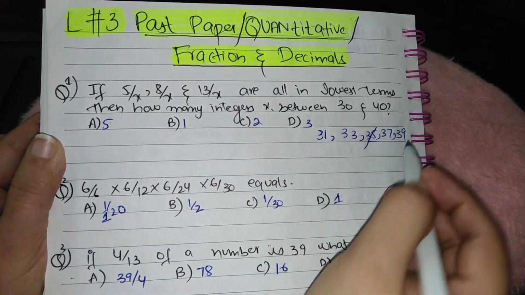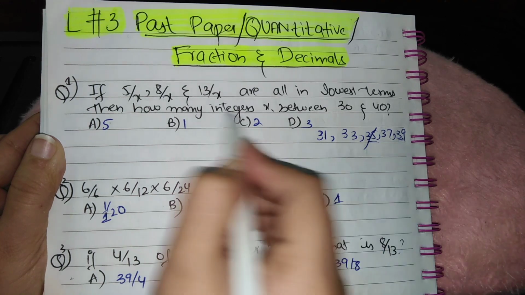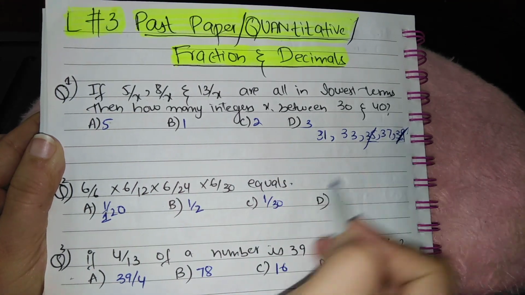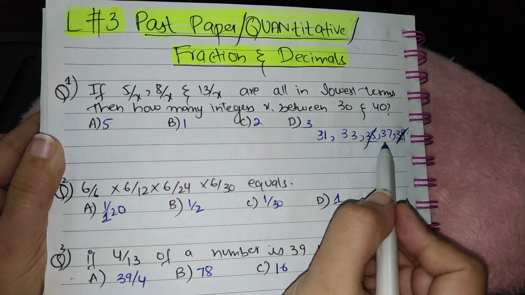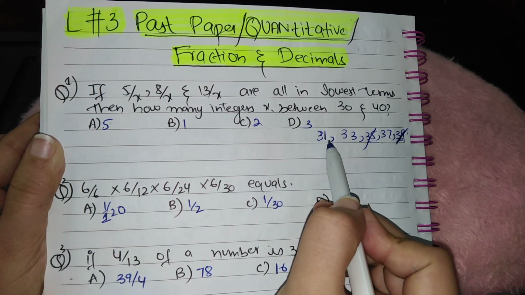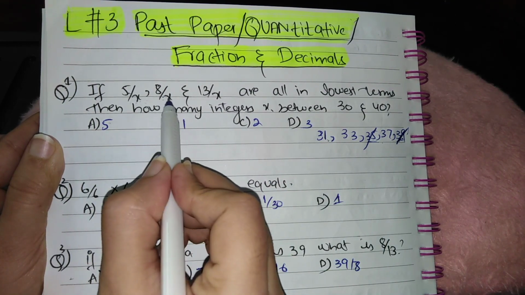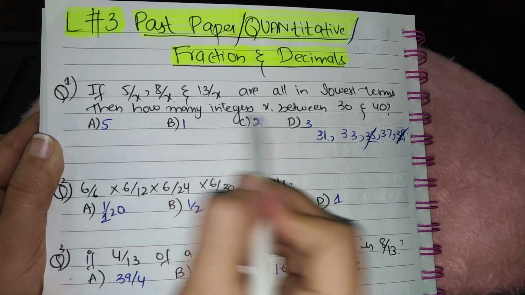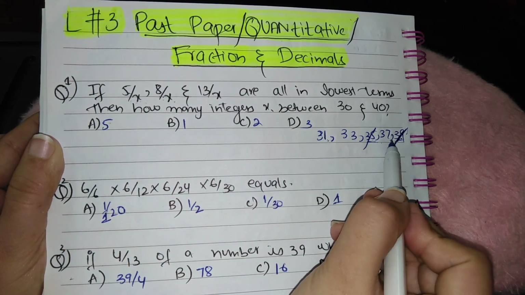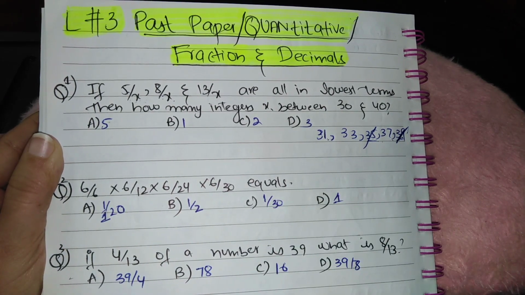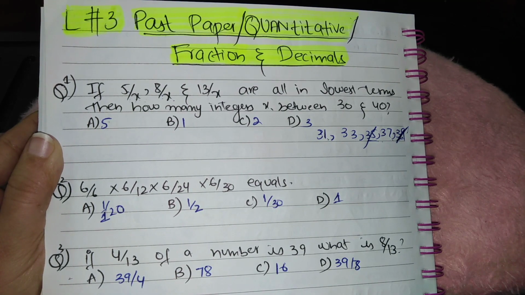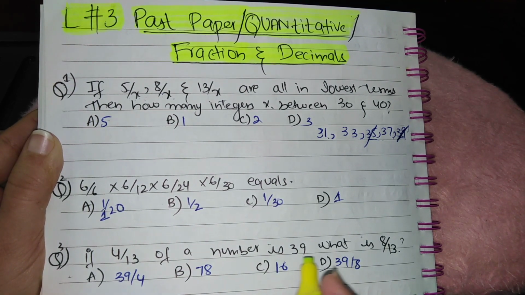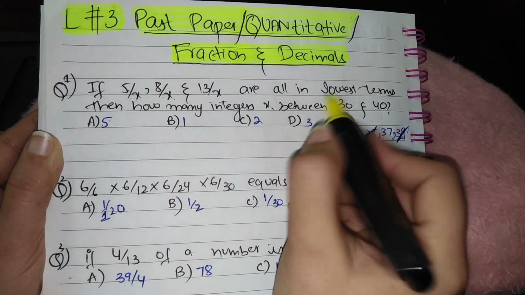If 13 divides 39, there will also be cancellation, so we will neglect these two numbers. So the only numbers which we can replace at this place x are 31, 33 and 37. So the correct option is option D, which is 3 numbers.